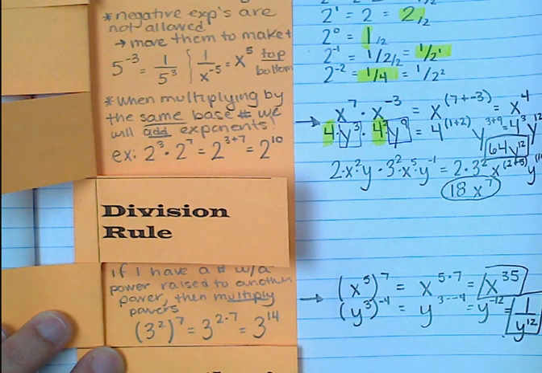Okay, so I'm actually going to leave us here, I think, because in class tomorrow I'd like to talk about why multiplying rules work the way that they work and why power rule works the way that that works, so that this video is not too long.